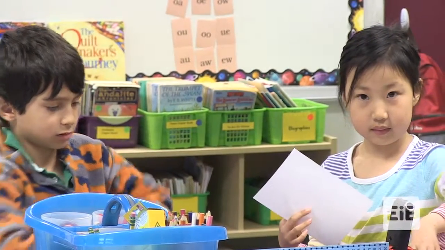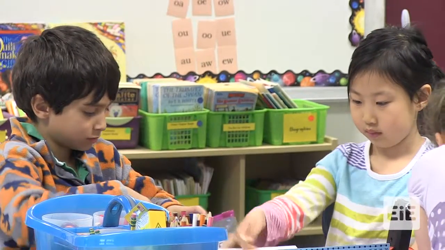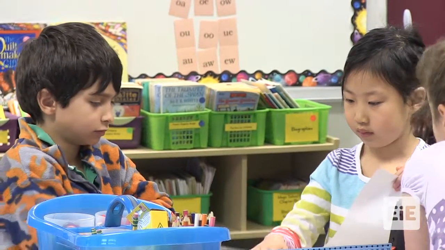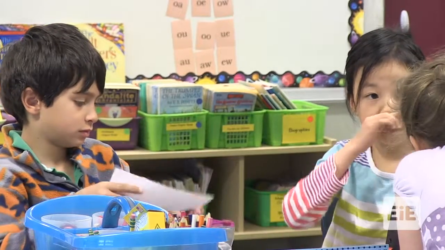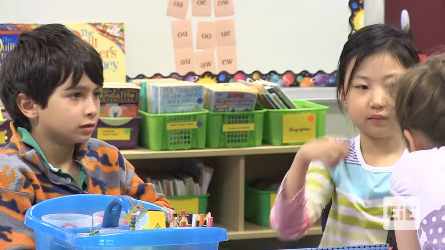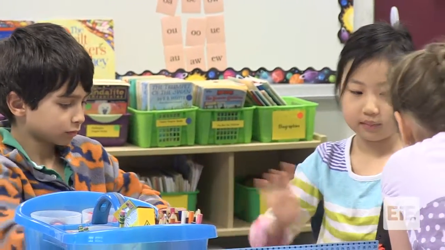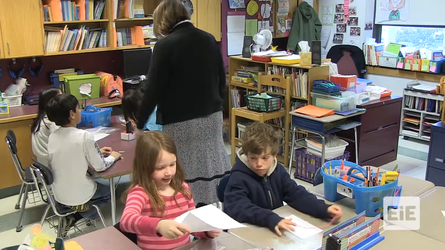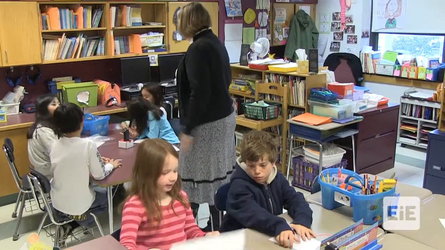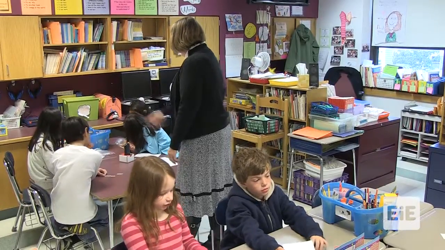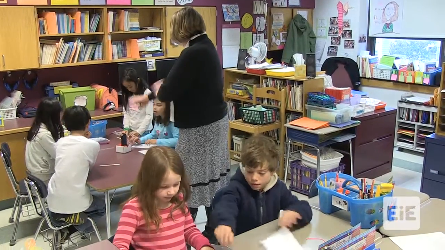How can I change the shape? Do you know how to change your shape? Yeah. That's too simple. Well, how could you use some of these materials that you have to help you build a bridge? What could you do? Think about the paper. What can you do with the paper besides keep it flat?